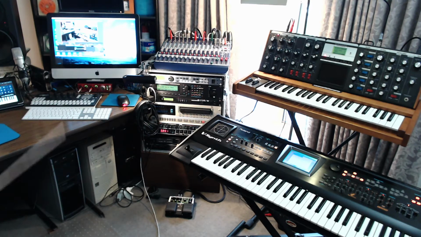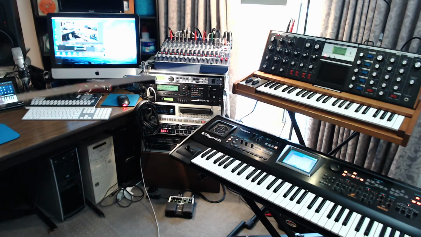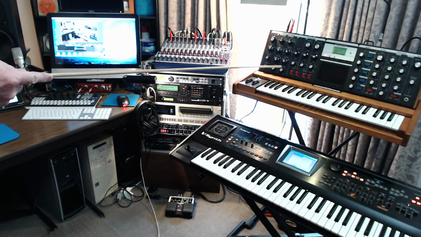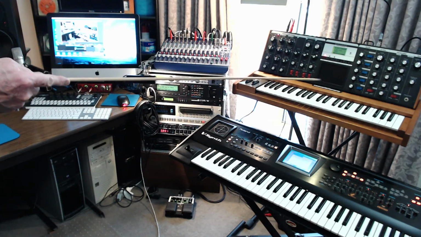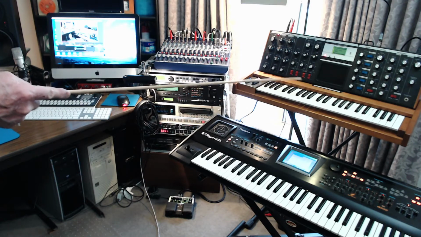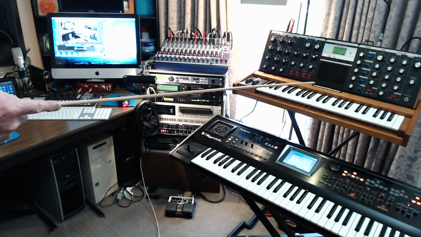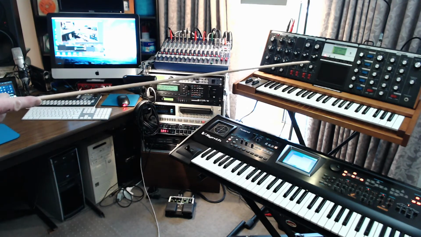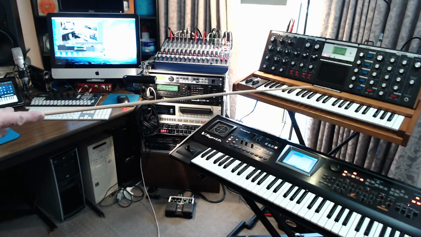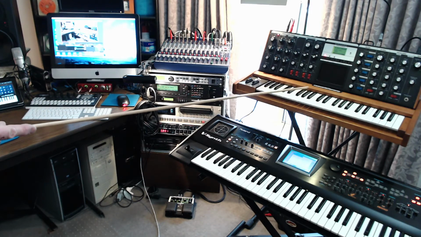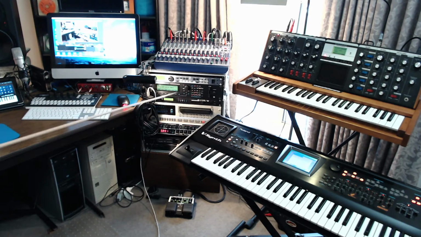So when I go out and do a live gig, I take out basically the computer here, this rack, that mixer, and this keyboard here. I probably wouldn't take the Voyager onto a gig necessarily. I just feel that it's probably best left at home, but if I were to transport that around, I would have to use a very big road case, I think.